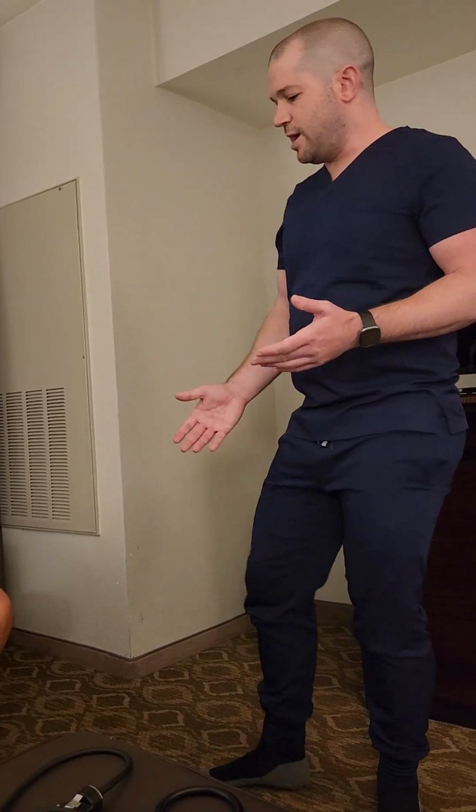So that's a quick little rundown of the different vital signs and how you take them, and the difference between vital signs and symptoms.